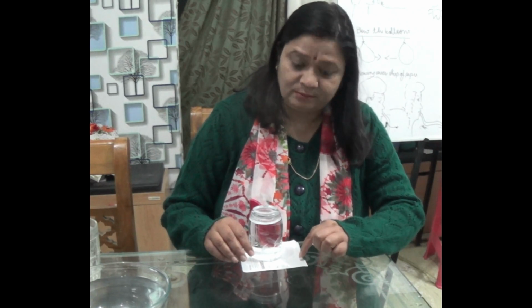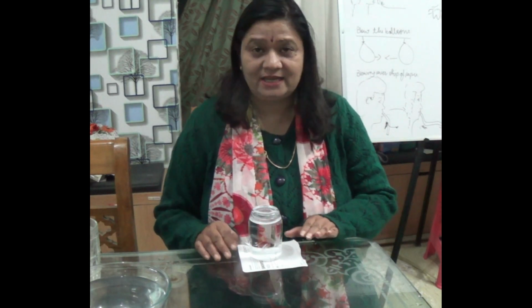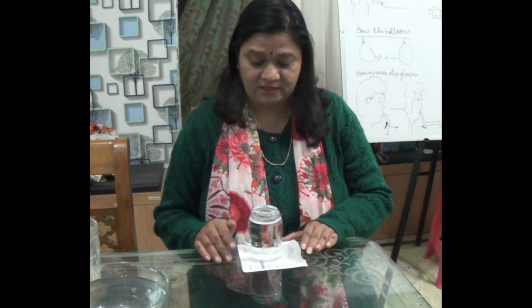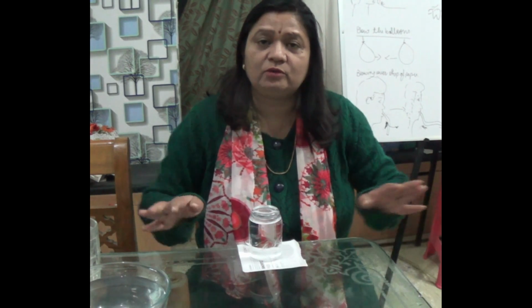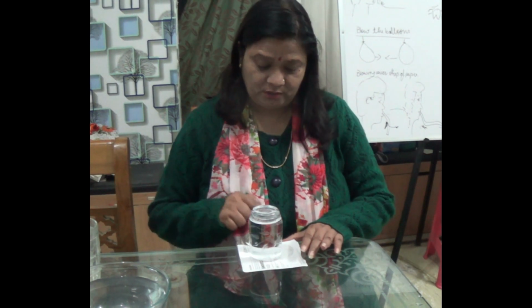Here the air is exerting pressure and it is not allowing the water to move outside. Here we are seeing that air is exerting pressure. If it was not exerting pressure, what would have happened? The water would have totally spilled on the table, but it didn't spill. This is because of the air pressure which is stopping the water from moving out.